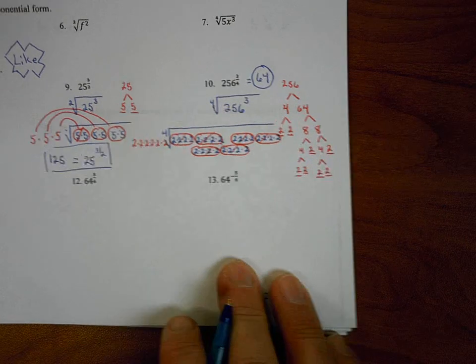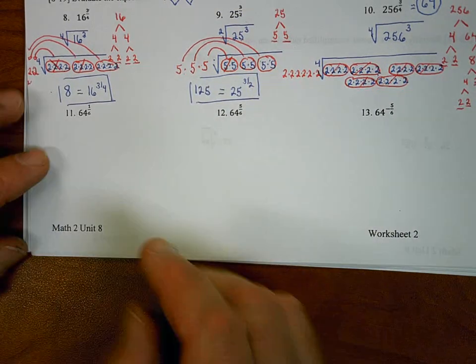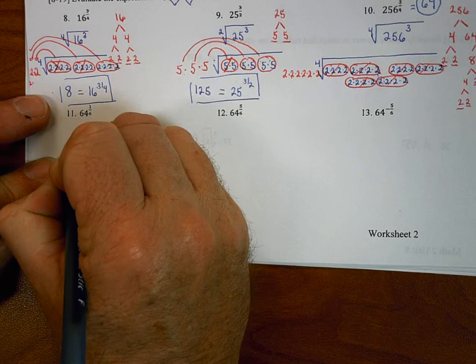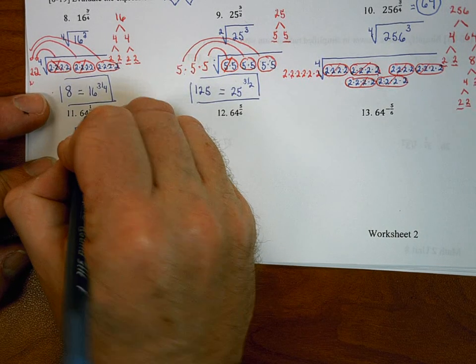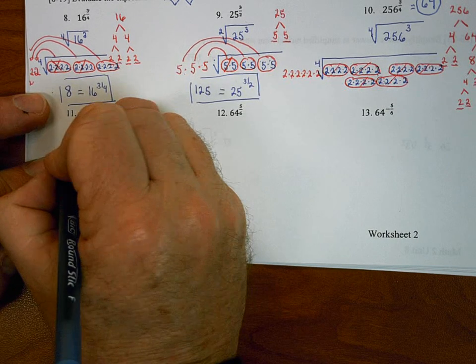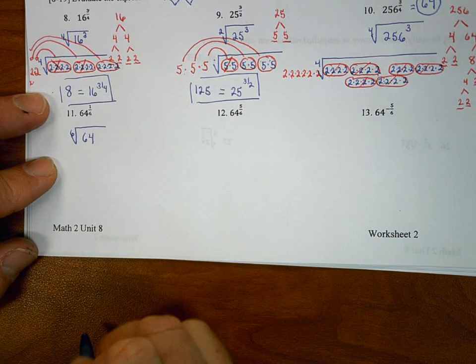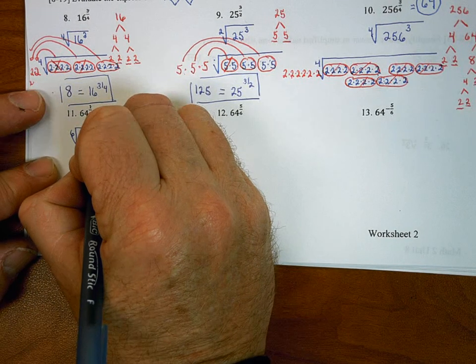Okay, number 11, 64 to the 1/6 power. The first step I need to do is express this as a radical. I take the 64, that becomes the radicand. I take the denominator, which is 6, that becomes the index, and then the numerator, a 1, becomes the exponent, and I don't have to write a 1.